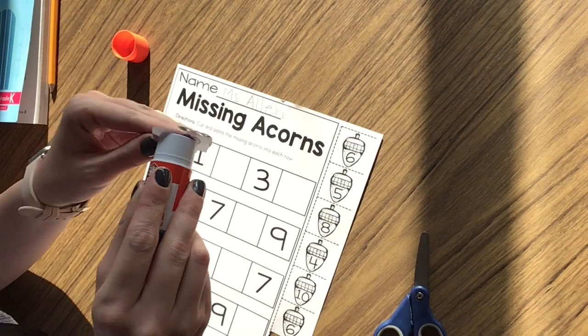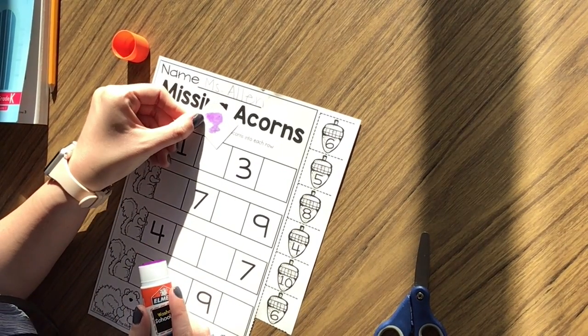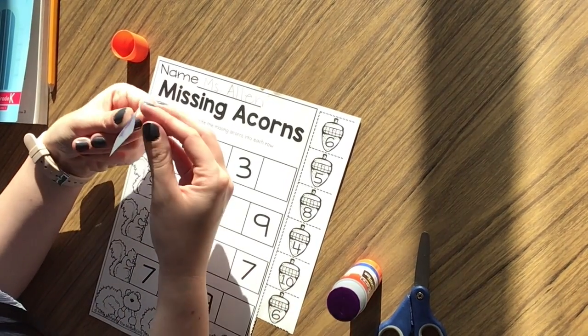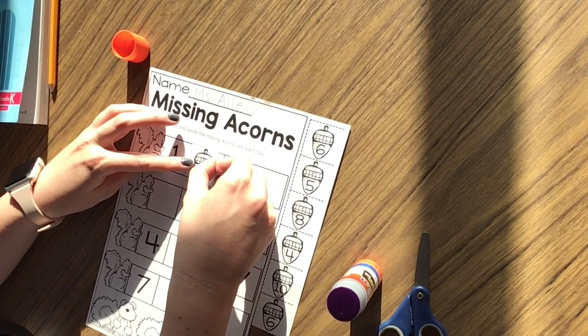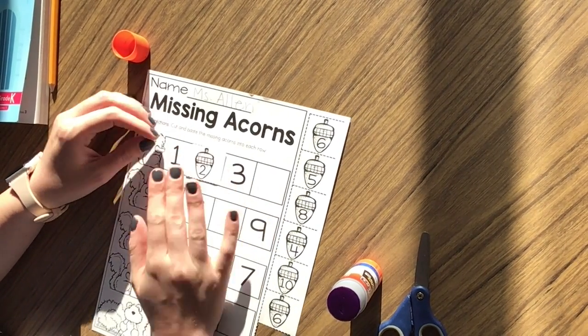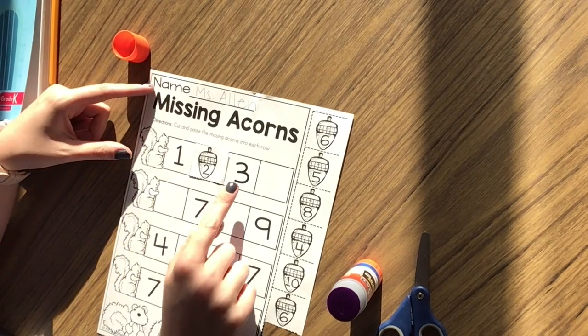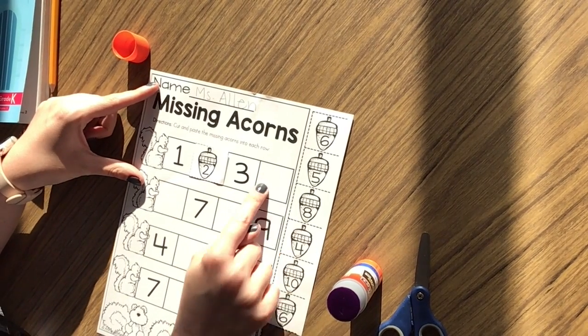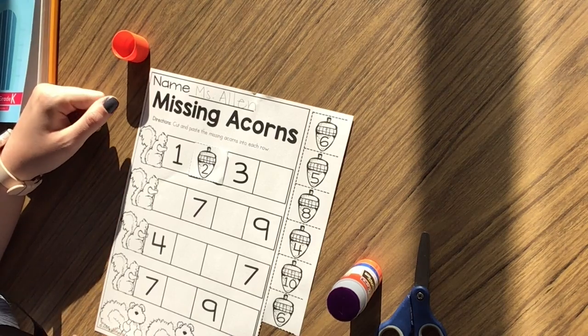Let's see if I can do it. Oh, I did. Do you see that glue? That is perfect. And I'm going to put this right where it belongs, where the 2 would go. Great. So 1, 2, 3. I'm missing another one right here. What number am I missing?